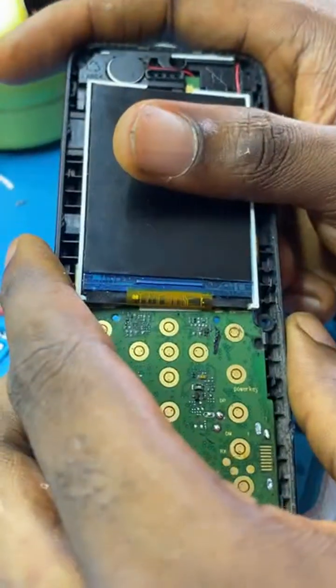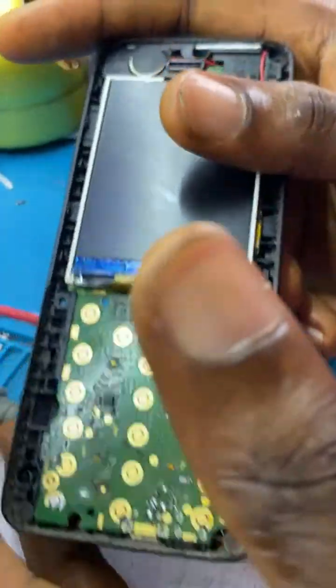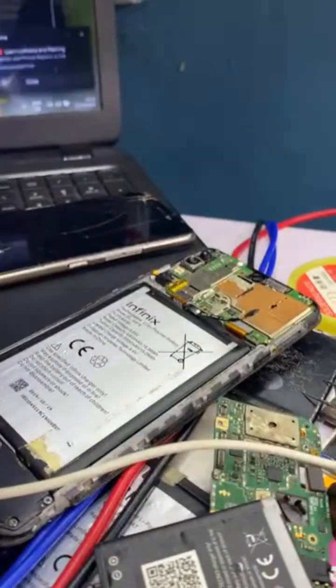So we are going to reset the phone later. Resetting the phone is simple. So that one you don't really need any guideline. Just go to settings and then reset the phone, and you're good to go. Okay. Now our next phone is this Infinix phone.